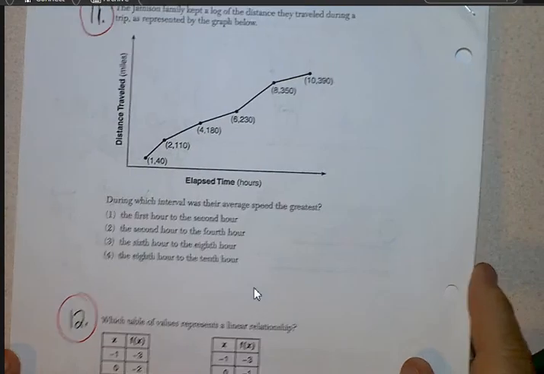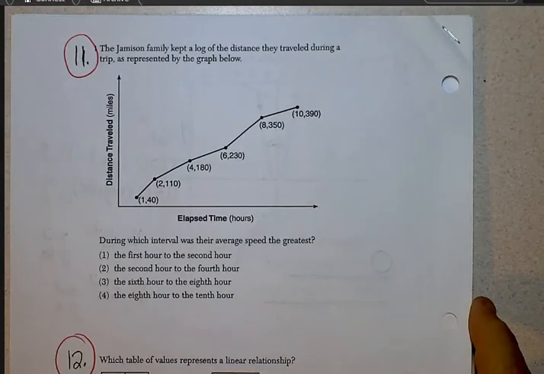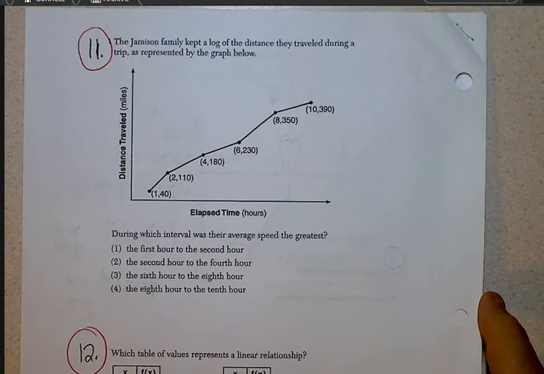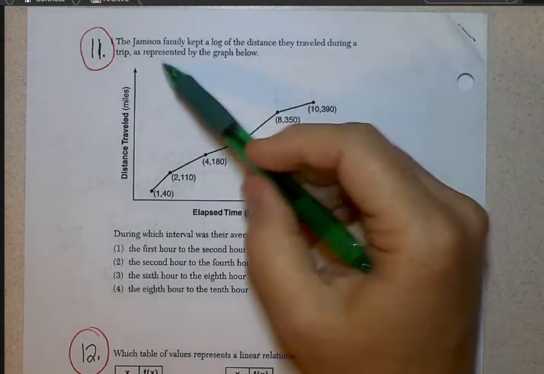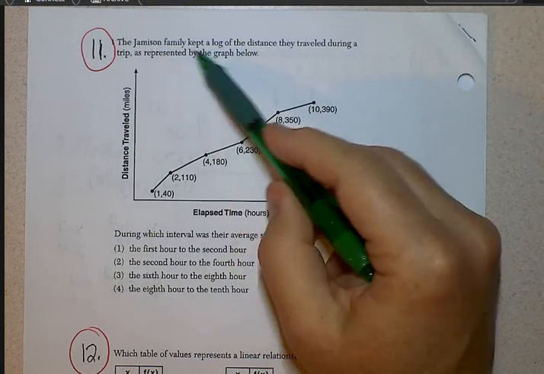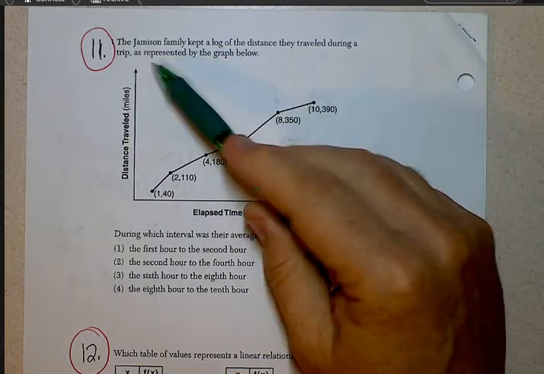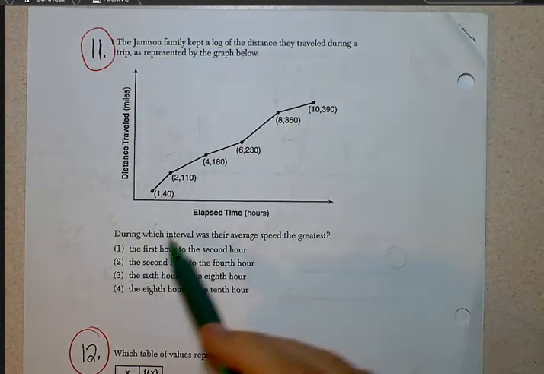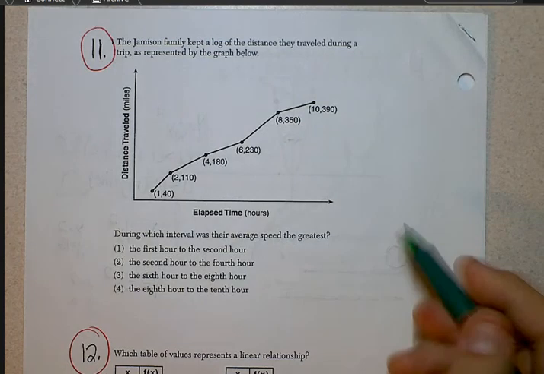Question number 11 is a graph that we looked at before, but let's go through it again. They're showing you this graph, and they're asking you: the Jameson family kept a log of the distance they traveled during a trip as represented in the graph below. During which intervals was their speed the greatest? And they said the first hour.